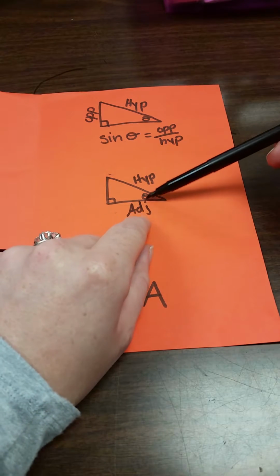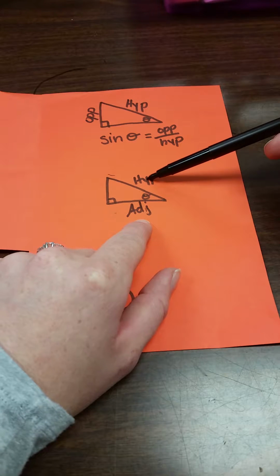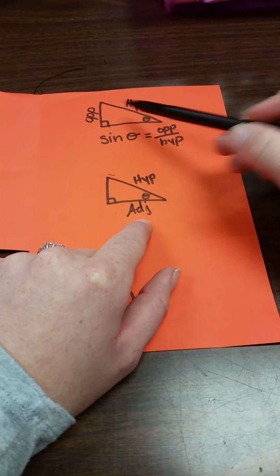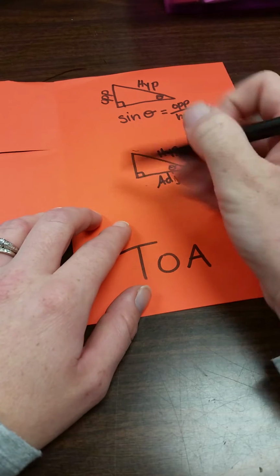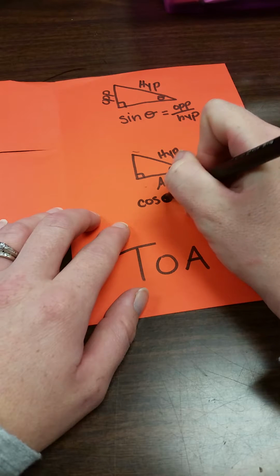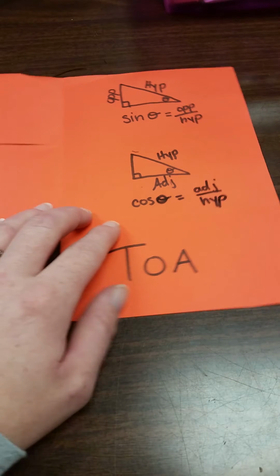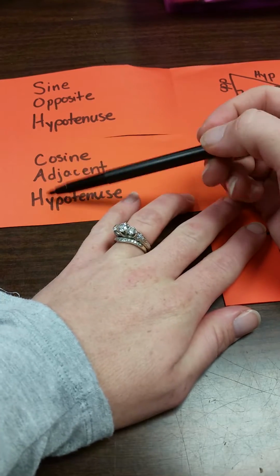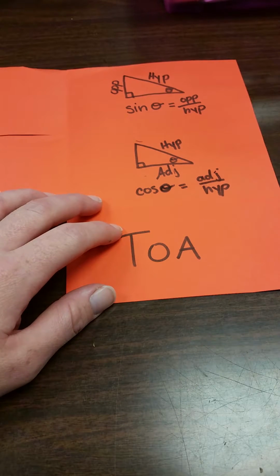So if your picture looks like this, if you have this angle and you know the adjacent side and the hypotenuse, you're not going to use sine, because sine is for when you know those two sides. But if you know these two sides, you're going to use cosine. And so your equation is going to be cosine of theta equals adjacent over hypotenuse. It's the same thing as the A goes over the H because of the word CAH. Cosine is adjacent over hypotenuse, so your adjacent goes on top.